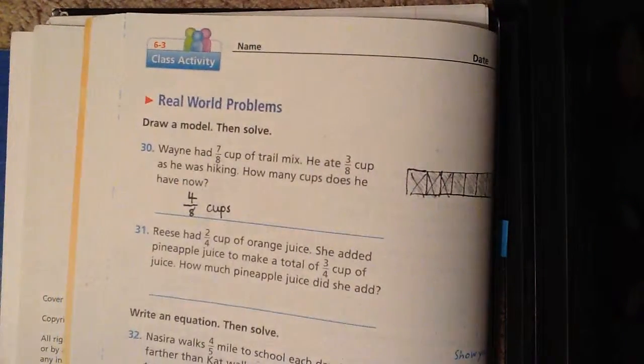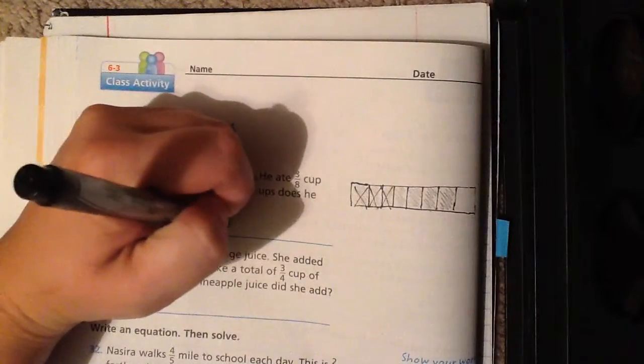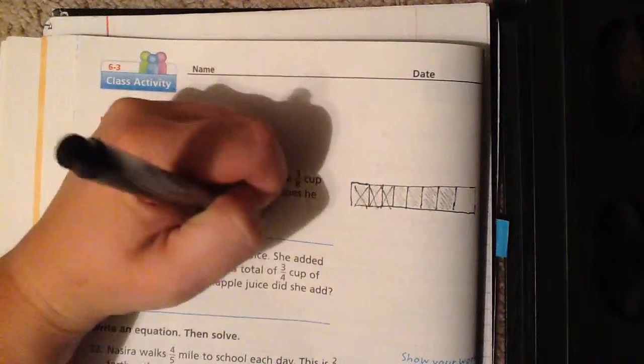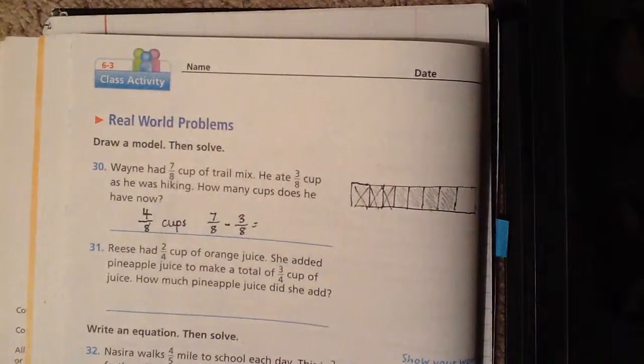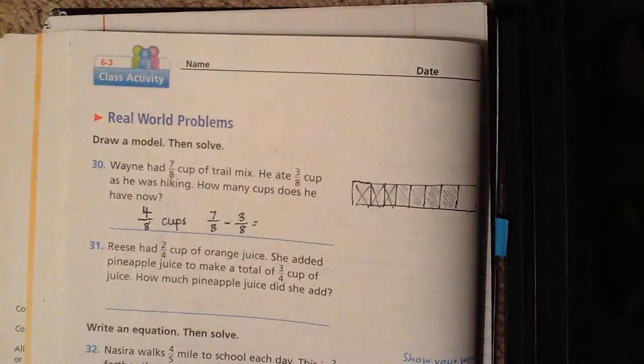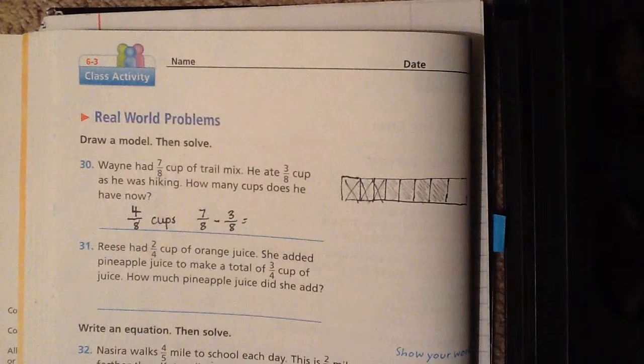Again, I could also write the equation 7/8 minus 3/8, and that will also get me 4/8. But remember, 30 and 31 have to have that model. Look at question 31. Reese had 2/4 cup of orange juice. She added pineapple juice to make a total of 3/4 cup of juice. How much pineapple juice did she add?